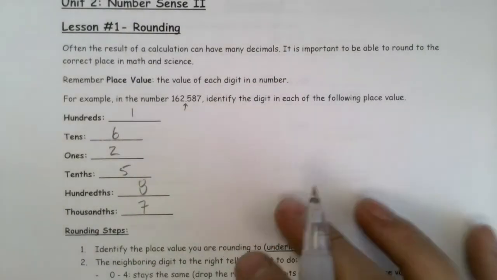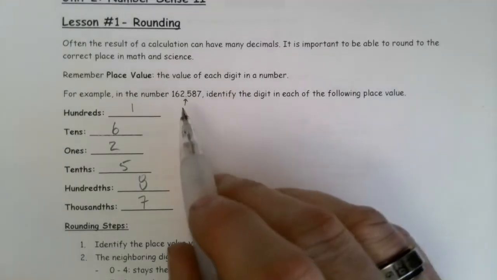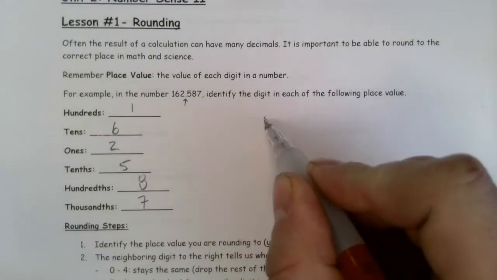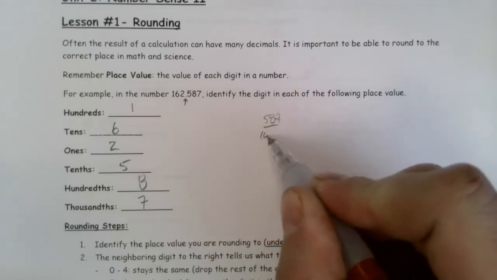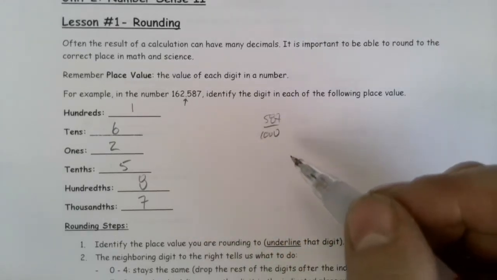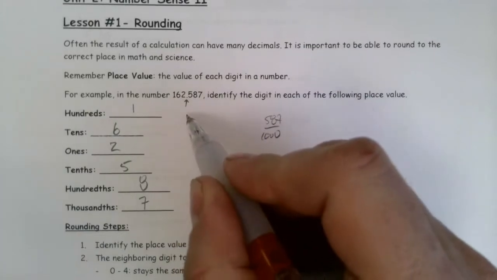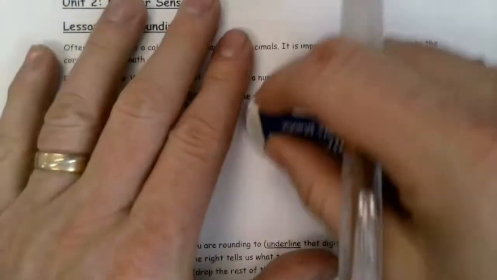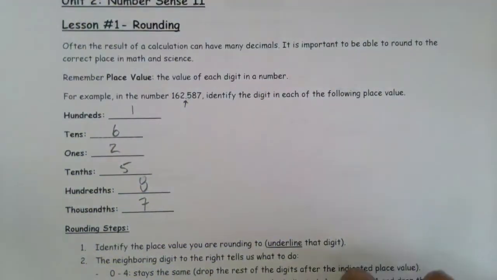Now, another way that you could think of this is that you've got 587 thousandths. There is another way to see that, and that works too. But you could see this as 5 tenths, 8 hundredths, and 7 thousandths as well. And right now, that's kind of how we want you to look at that.